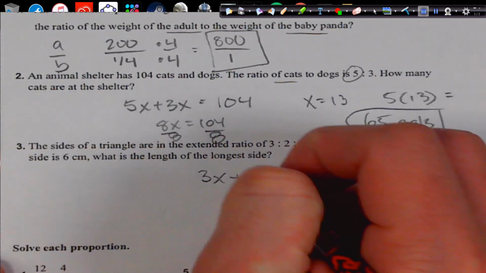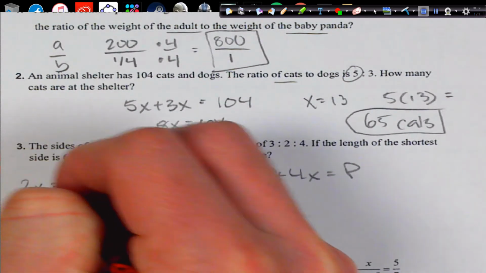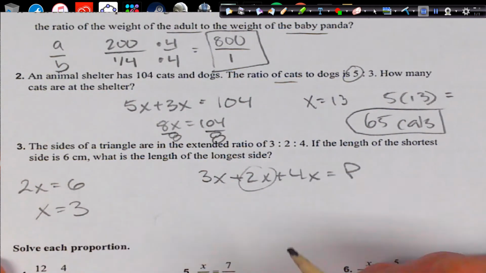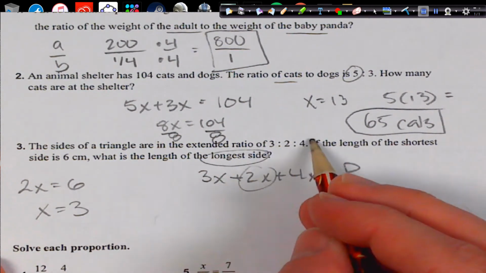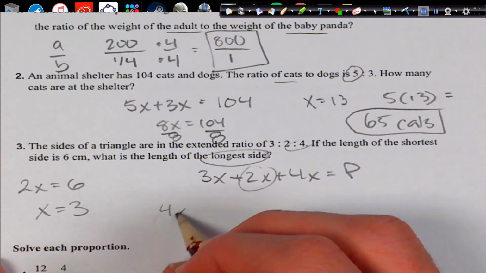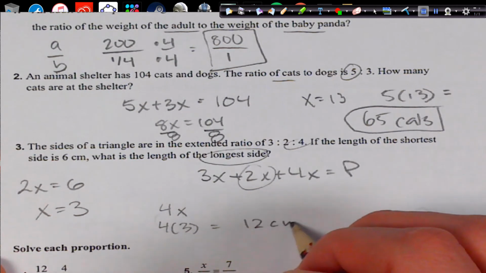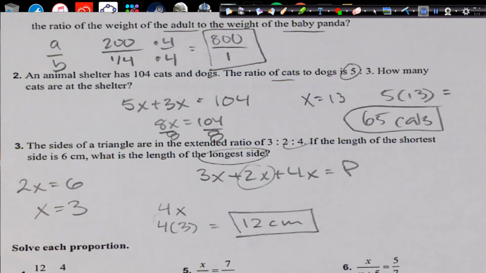So I'm going to take the shortest piece, which is 2x, and set it equal to 6. Divide by 2, x is going to equal 3. Now, what's the longest side? Well, 4 is the longest, so I'm going to do 4x, which would be 4 times 3, which is 12 centimeters. And that is our longest side.